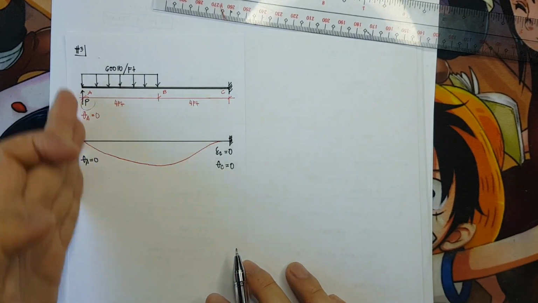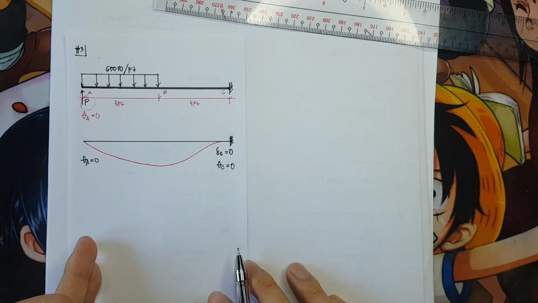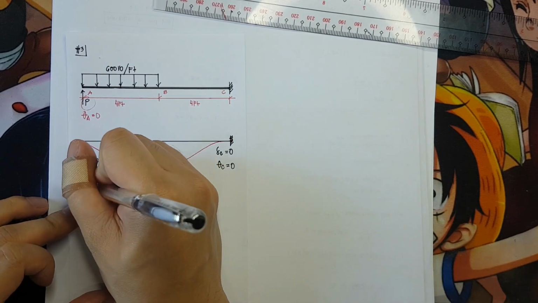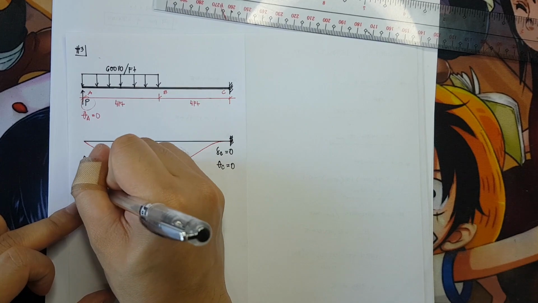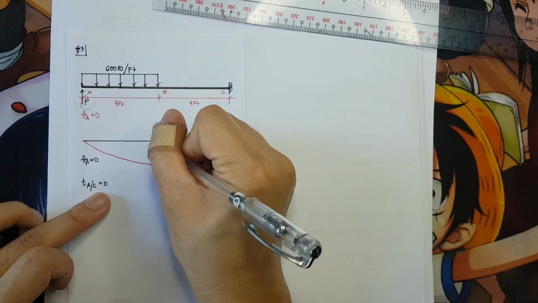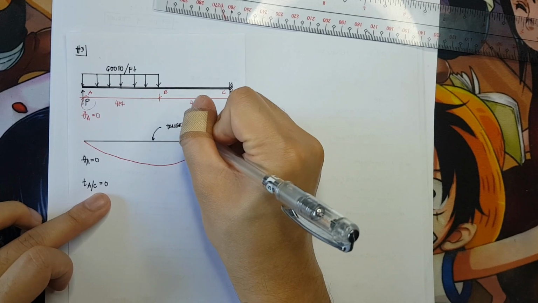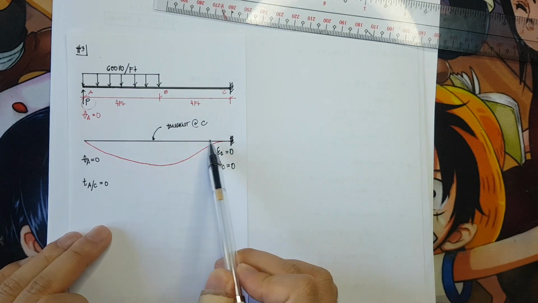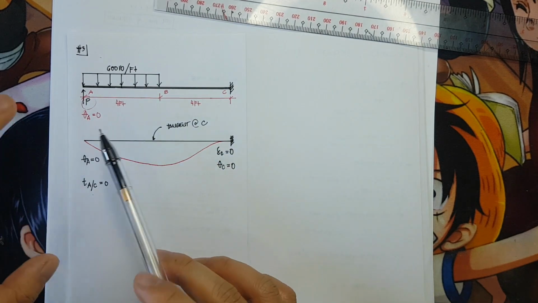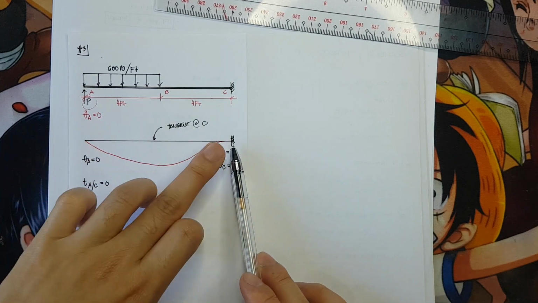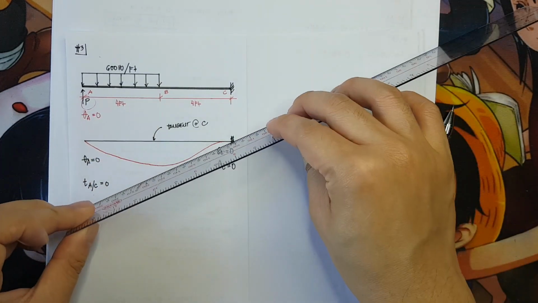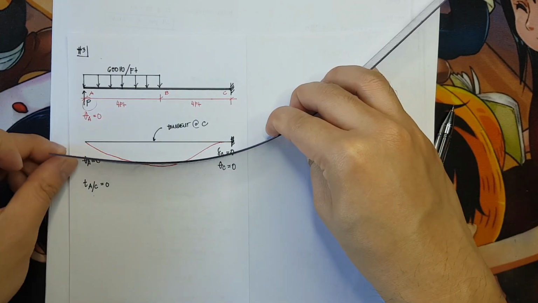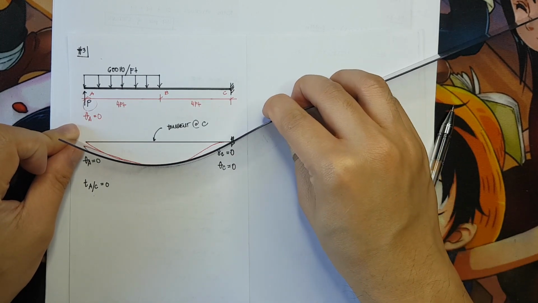So since we are evaluating from C, the tangential deviation of A relative to C is equivalent to 0. This is our tangent at C, because the tangent here is horizontal. So it is straight. So the tangential deviation of A relative to C is 0. We cannot make this kind of line because according to the condition, it should be 0. So that is how it looks.